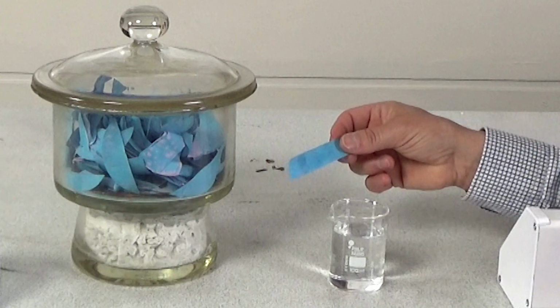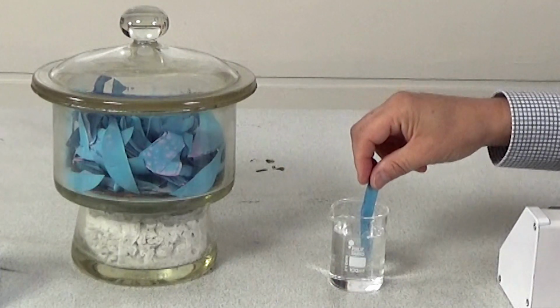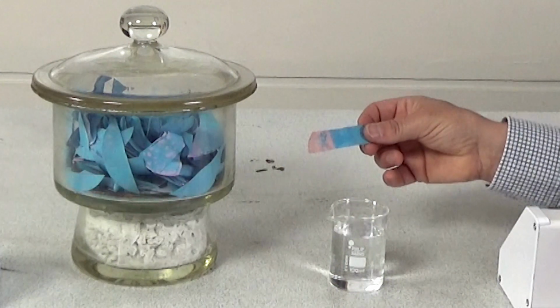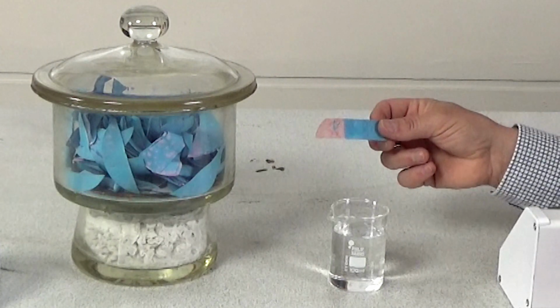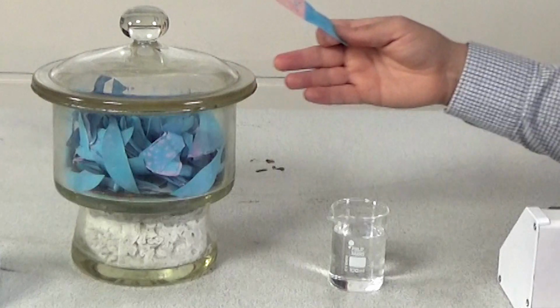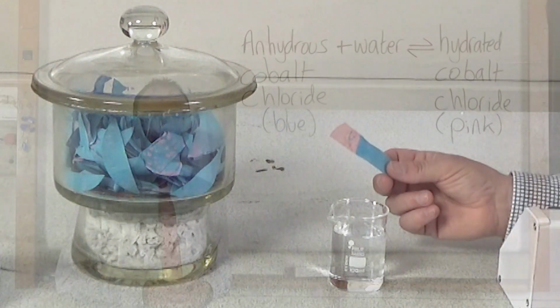I've got some cobalt chloride paper here which starts off blue, and if I add water to it, it changes to a pink colour. And we can change it back to blue again by drying it out in a desiccator like this. So if it goes from blue to pink, we know we've got water.